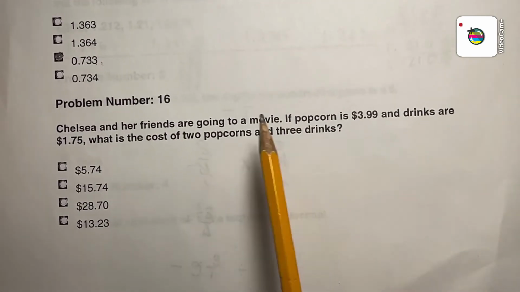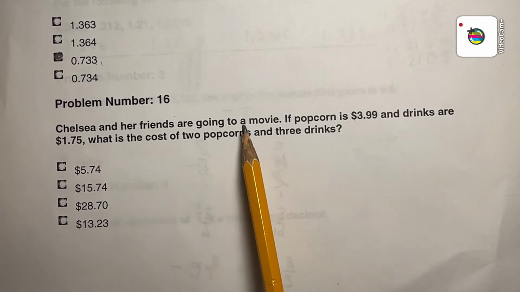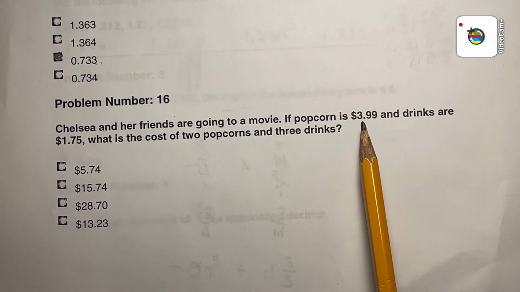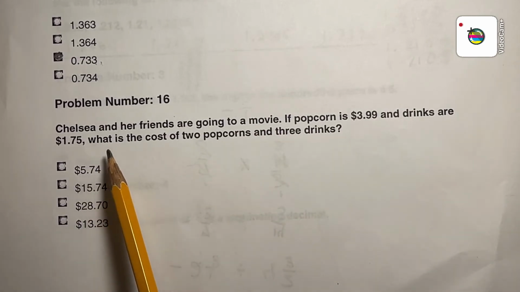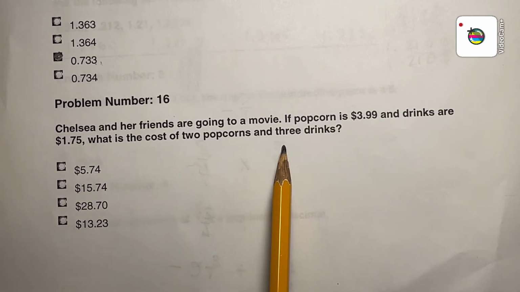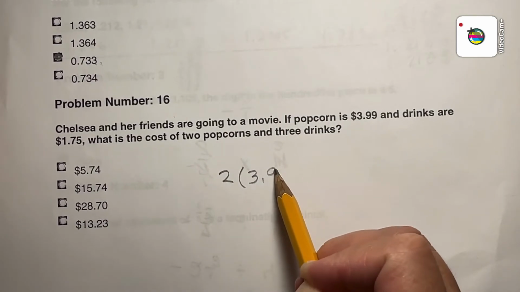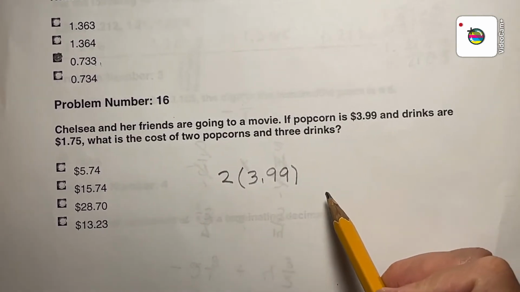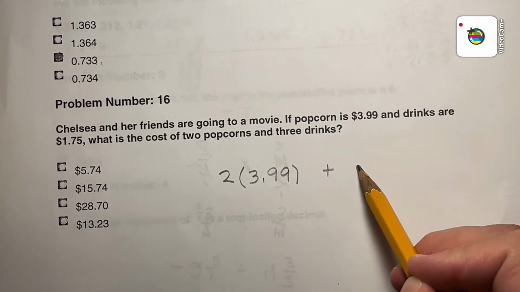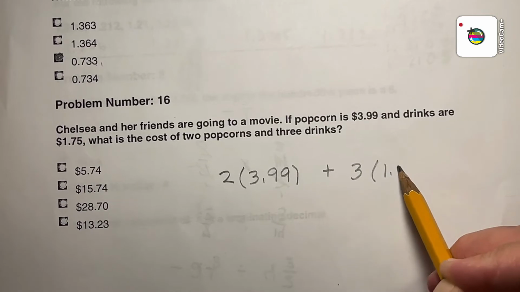Okay. Problem number 16. Chelsea and her friends are going to the movies. If popcorn is $3.99 and drinks are $1.75, what is the cost of 2 popcorns and 3 drinks? So 2 popcorns, we're going to have to multiply the popcorn by 2, and 3 drinks, we're going to have to multiply the drinks by 3.